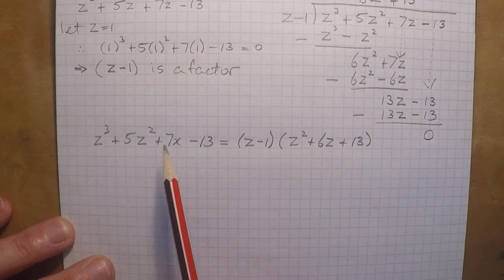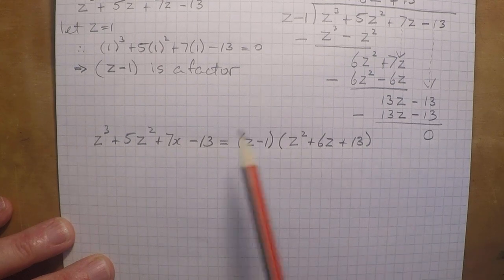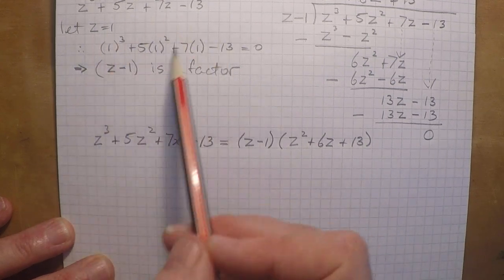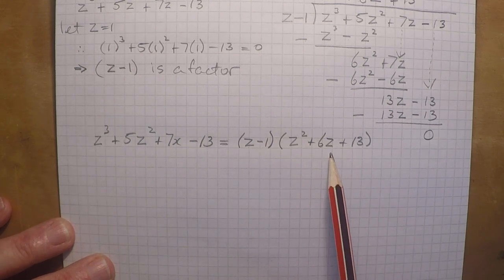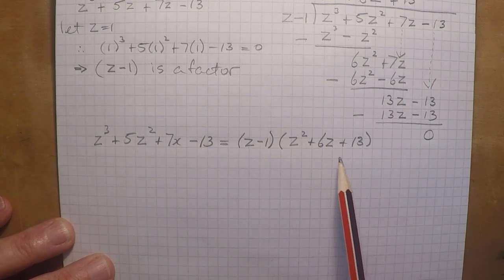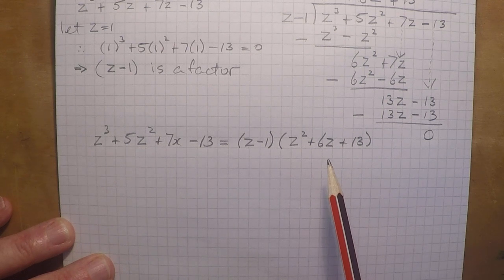So our cubic now has a linear factor, which we discovered by trial and error, and a quadratic factor, which we would then go ahead and factorise by the completing the square from the previous video.